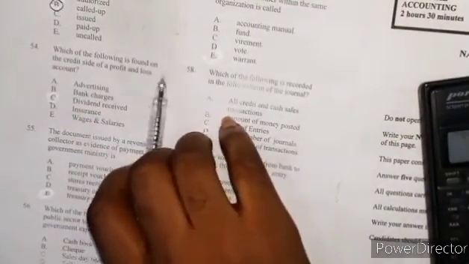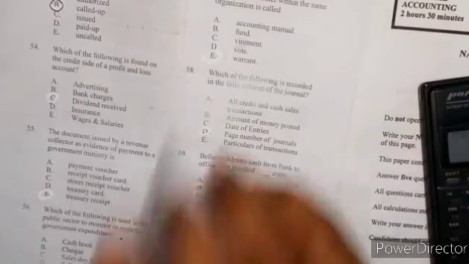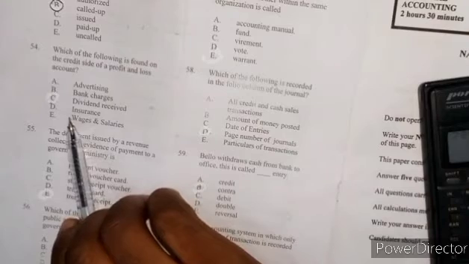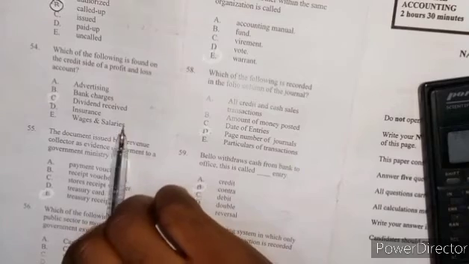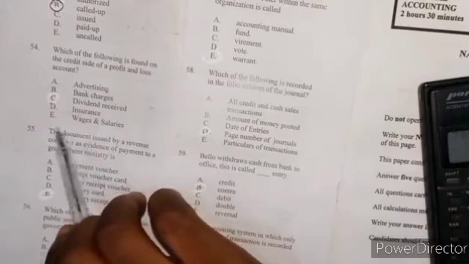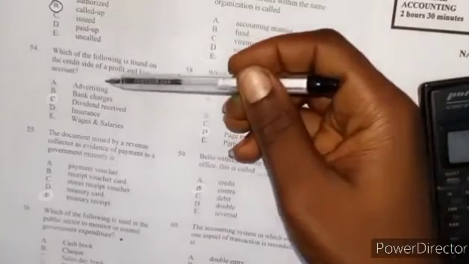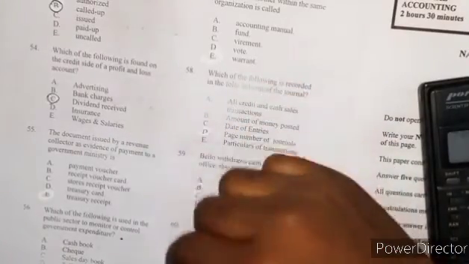54. Which of the following is found on the credit side of the profit or loss account? We have done profit or loss account. Please check in the question there in my playlist. A. Advertising. B. Bank charges. C. Dividend received. D. Insurance. E. Wages and salary. So which of the following is found on the credit side of the profit or loss account? Okay, it is dividend received that is found on the credit side. All these other ones are expenses found on the debit side.